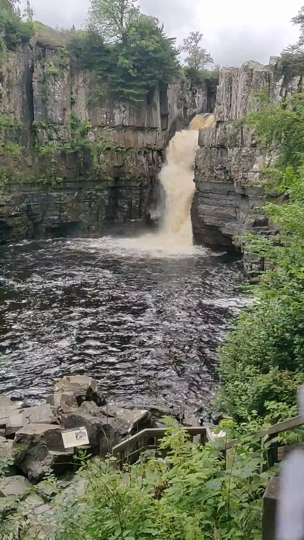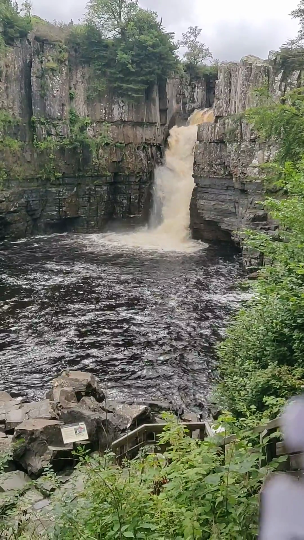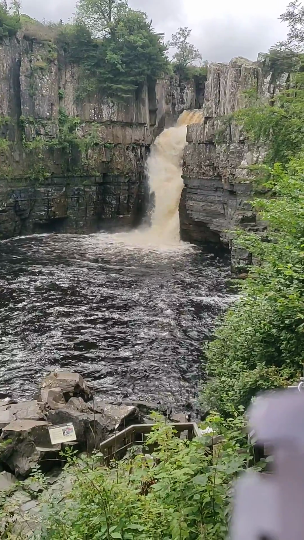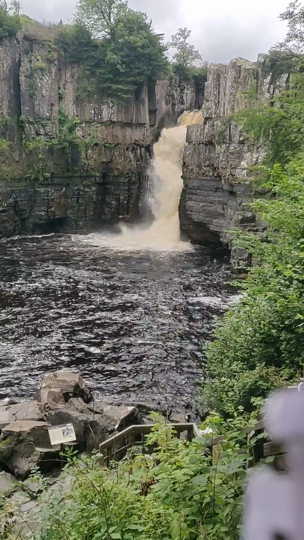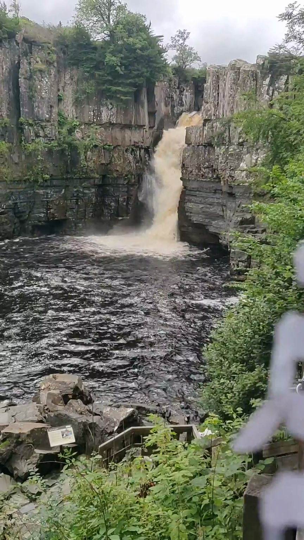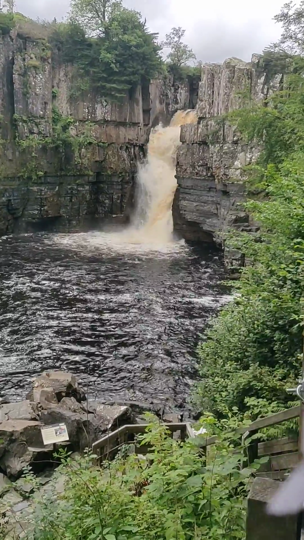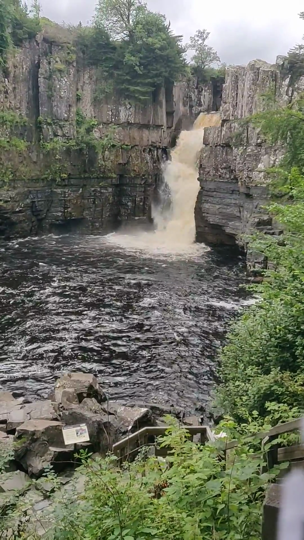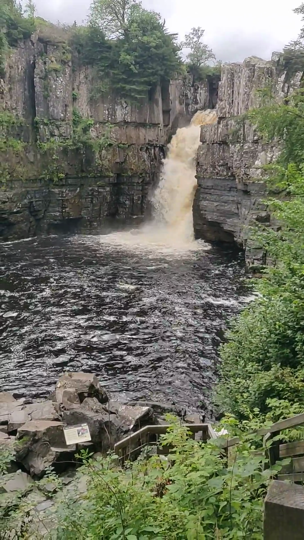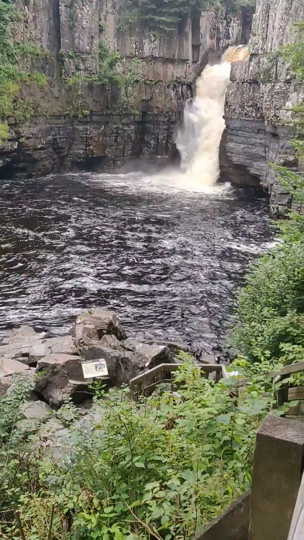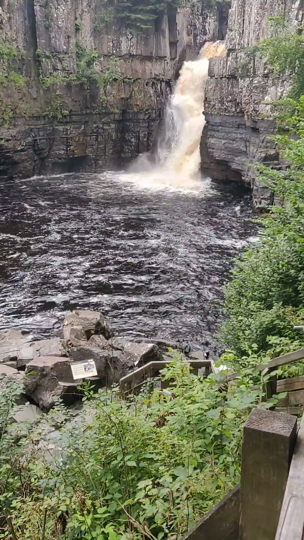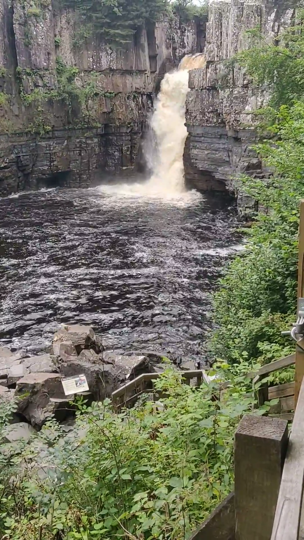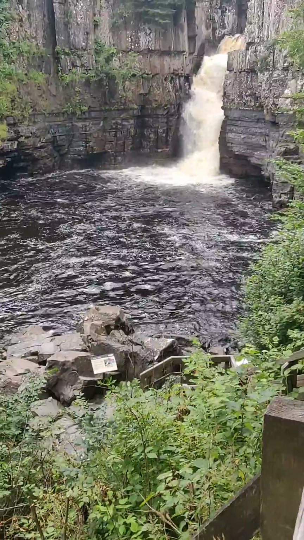Now eventually the soft rock erodes away and it starts to undercut the hard rock, which leaves an overhang. Now over time the softer rock will erode further by abrasion and hydraulic action, and the unsupported overhang will eventually collapse. It collapses into this large area in front of the waterfall, which is deep and curved. It's known as a plunge pool, and over time this will get bigger and deeper.